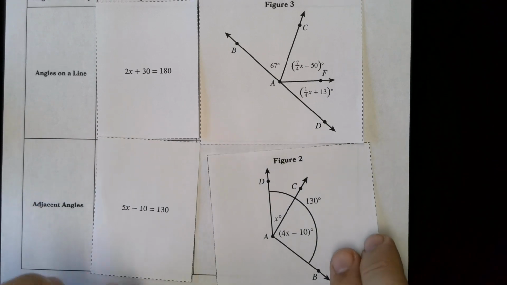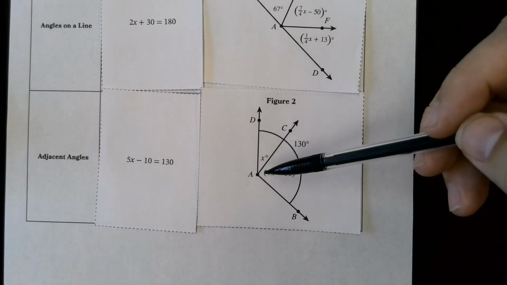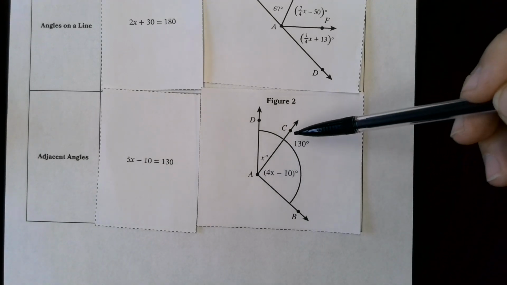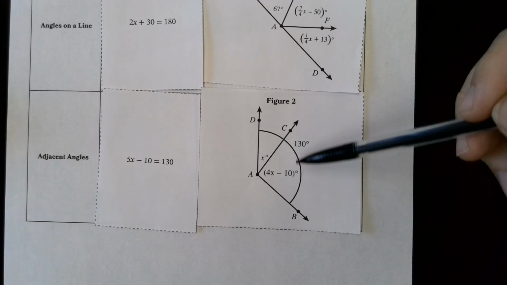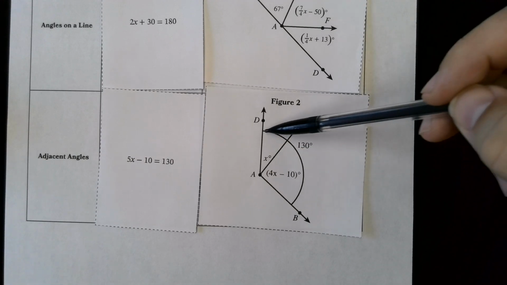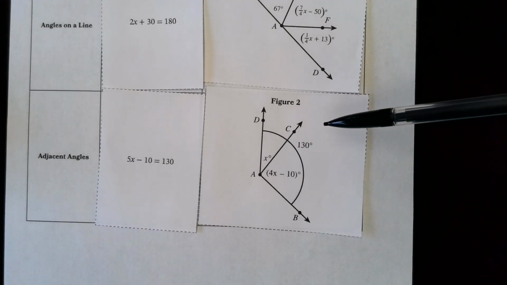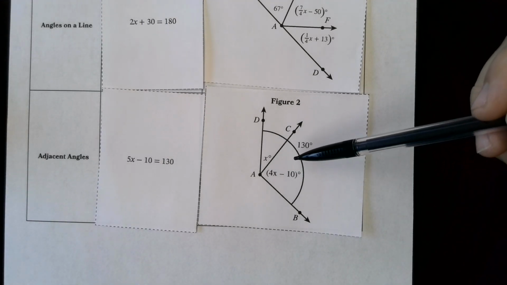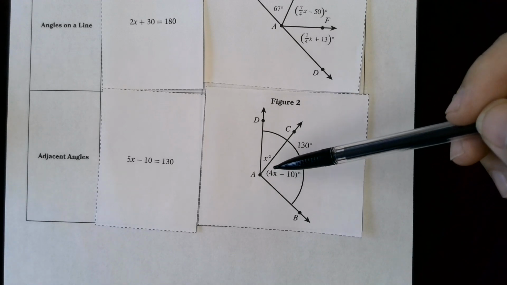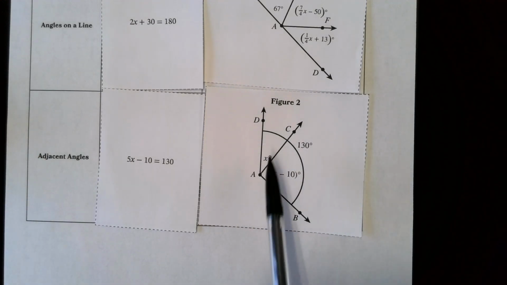That leaves the last one to be adjacent angles. Adjacent angles are just angles that are side by side. They share a point and a ray, but they have no specific amount. It's telling me right here that the angle is 130 degrees altogether on this arc. So by combining the two angles, I get x plus 4x minus 10, and x plus 4x is 5x. So 5x minus 10 equals the whole thing, which is 130.